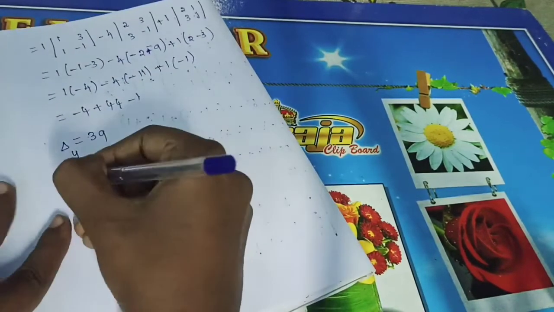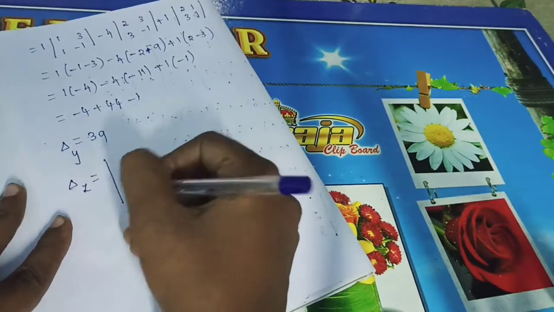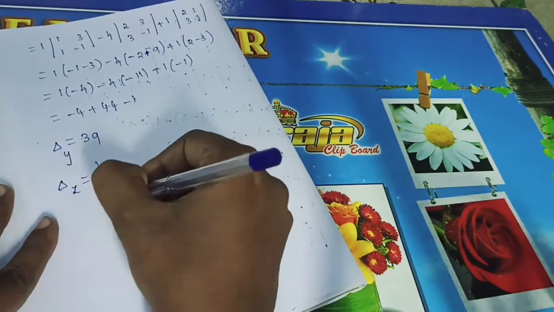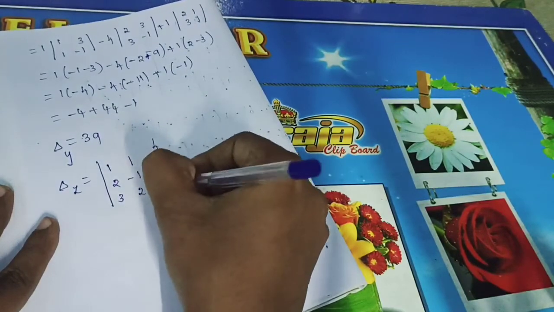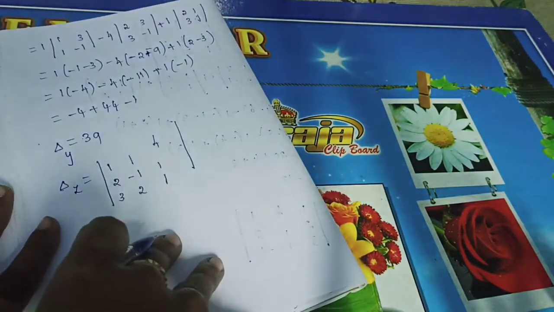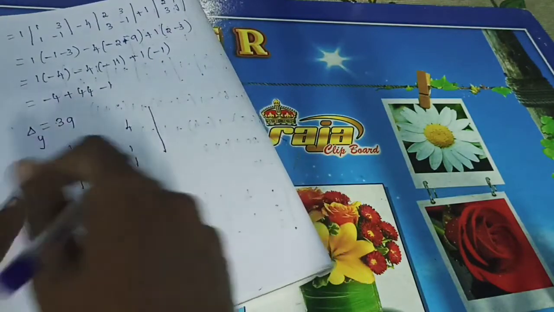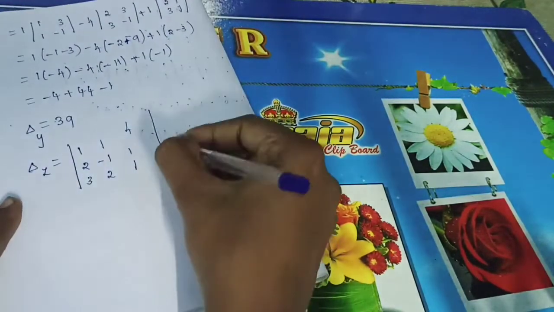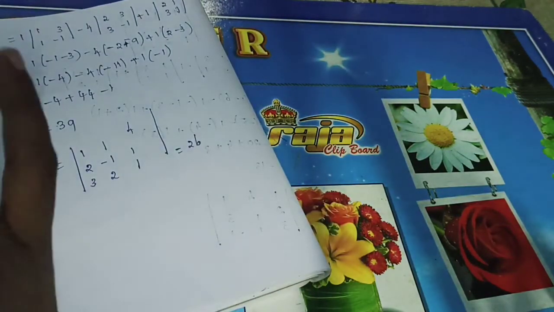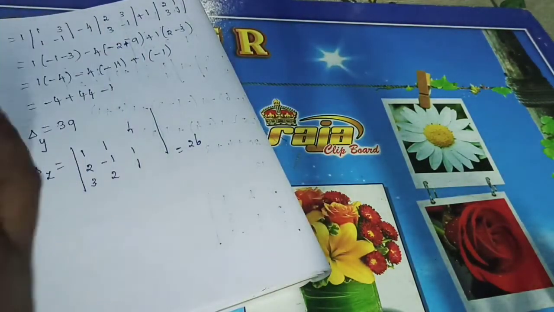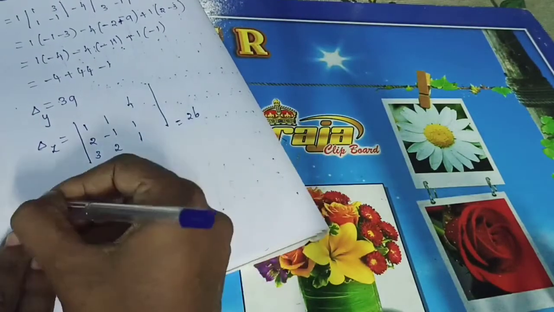Understand? Then delta Z value you need to find out. Okay? I won't do it. So 1, 2, 3. 1 minus 1, 2. 4, 1, 1. Don't write like this in your classwork. You want to do and find out the answer. I am writing the answer. If you are finding delta Z, you will get 26. Find out and write the answer. Don't write like this. Okay? It's equal to 26. So by Cramer's rule.